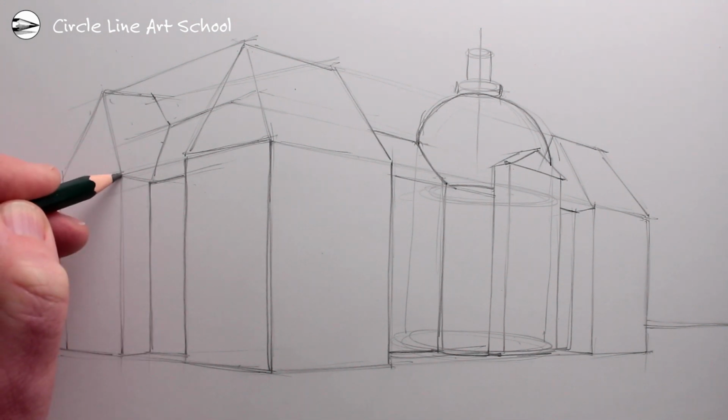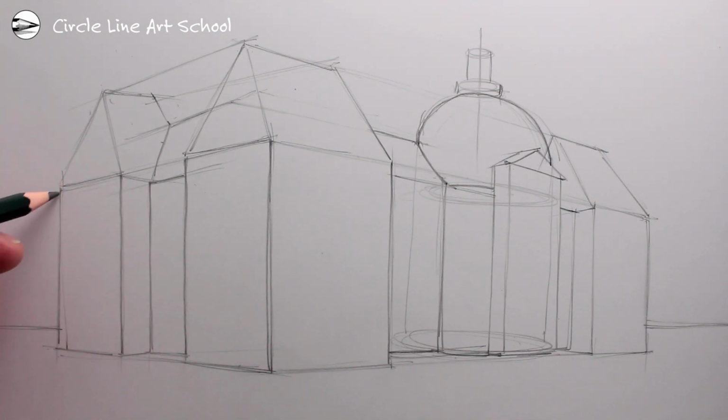So now we have the completed structure for our building. We can add the details and then add some shading and tone.